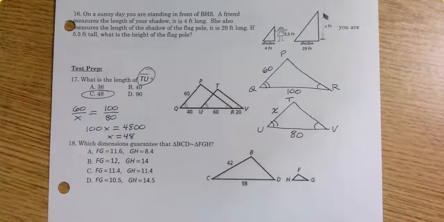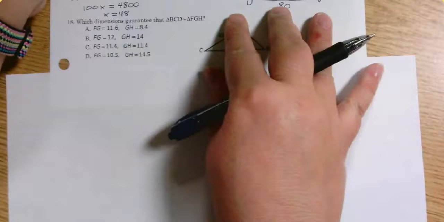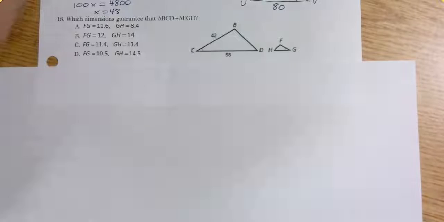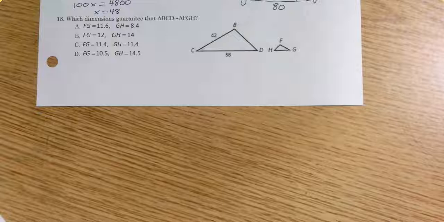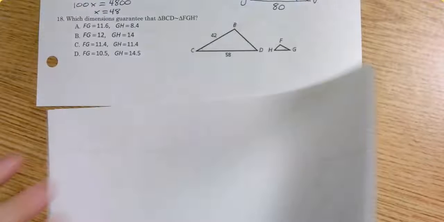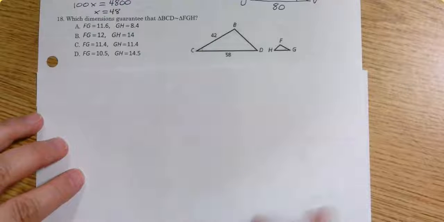Finally, we have number 18. Okay, number 18 says which dimensions guarantee that these are similar. So this is a little bit of a different one. Okay, this is a little bit more, I don't know, looking at it from a different angle. It's not necessarily that much harder, but you've got to think about it differently.